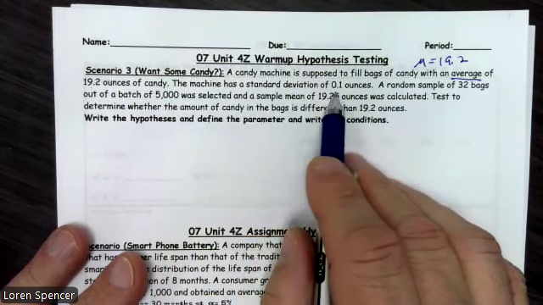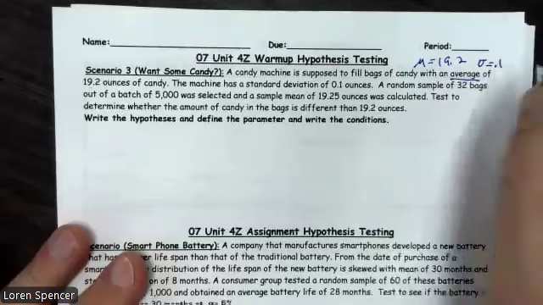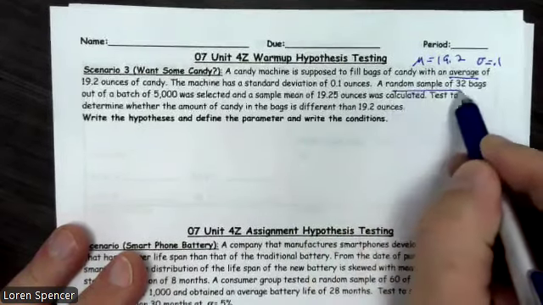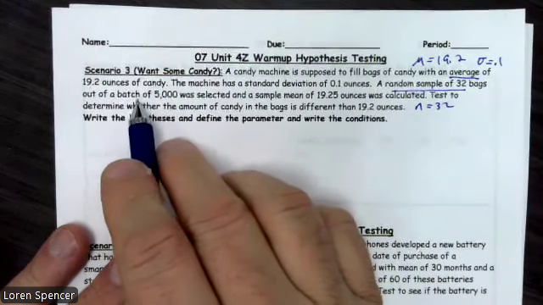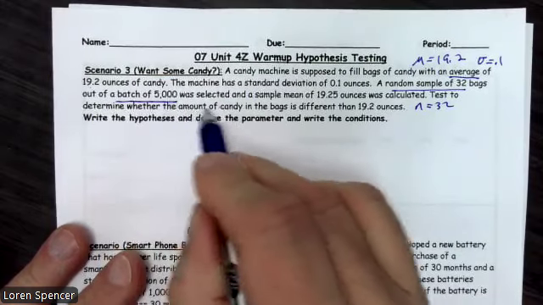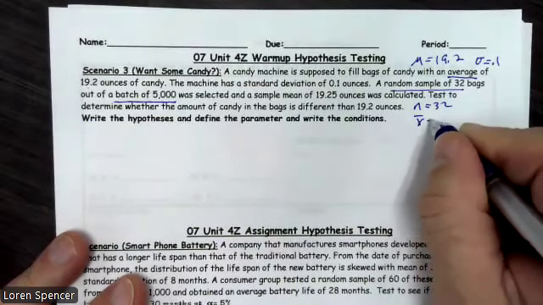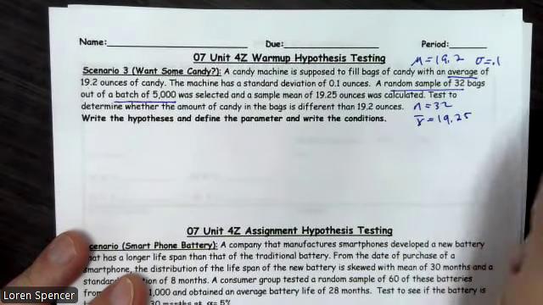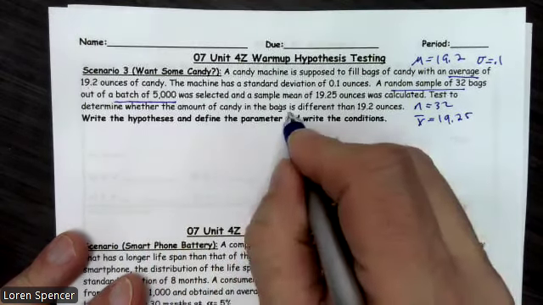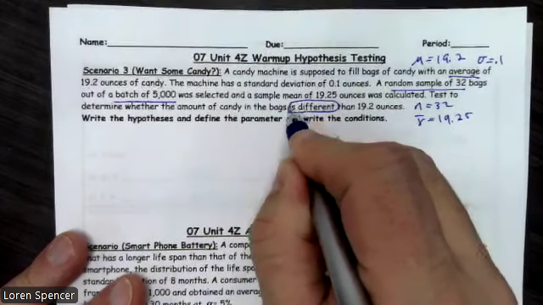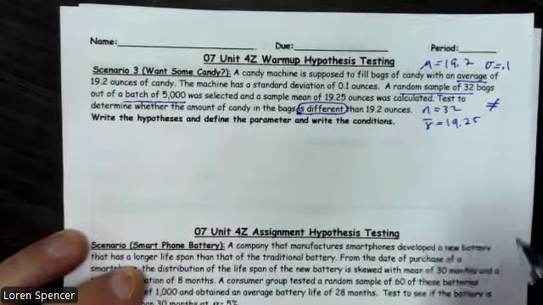The machine has a standard deviation of 0.1. So they're telling us this population standard deviation is 0.1. A random sample, that's important, of 32. So n is 32 bags out of a batch of 5,000. So we have a population of 5,000 was selected and a sample mean, or an x-bar, of 19.25 ounces was calculated. Test to determine whether or not the bags is different.